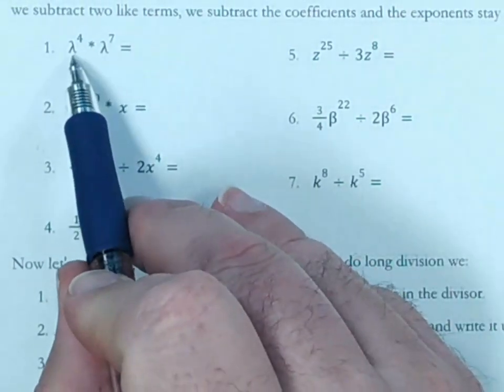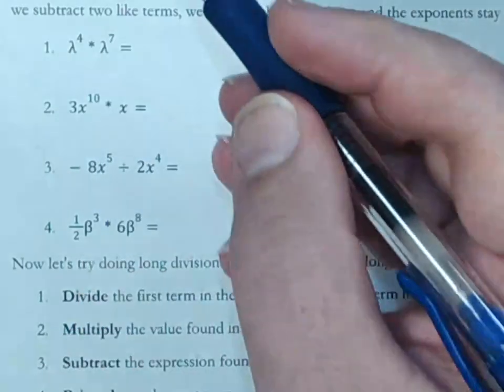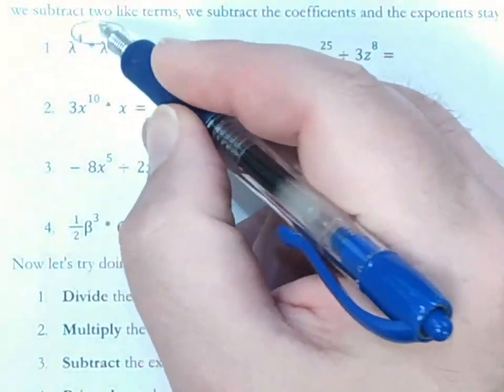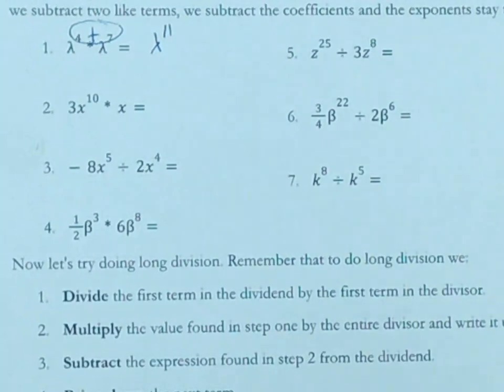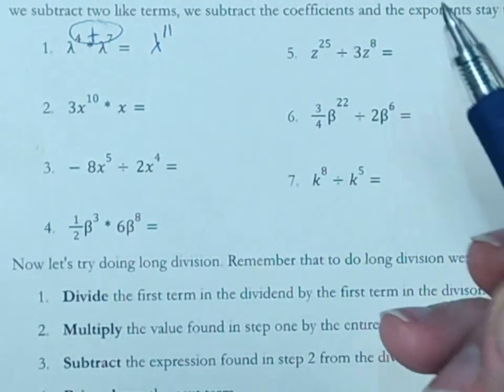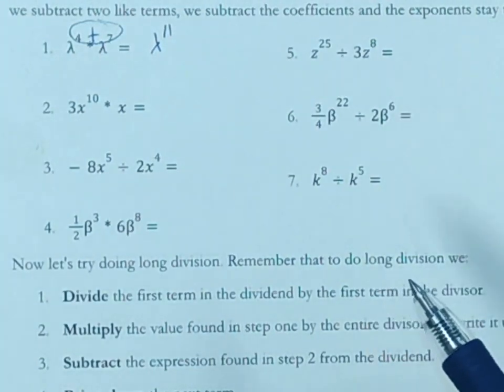Like right here, lambda to the 4th times lambda to the 7th. Well, all you have to do is add 4 and 7. You get lambda to the 11th. No big deal. Some of these get a little more difficult, but no worries.